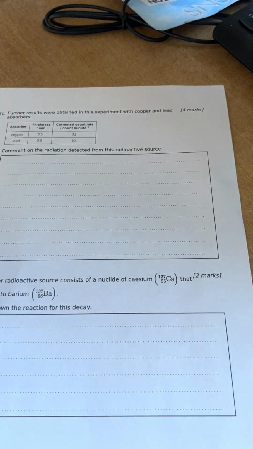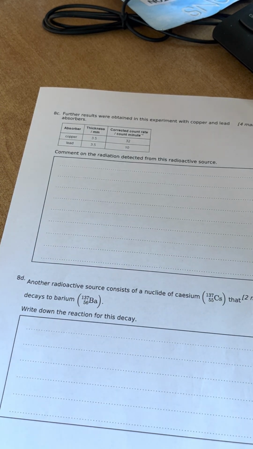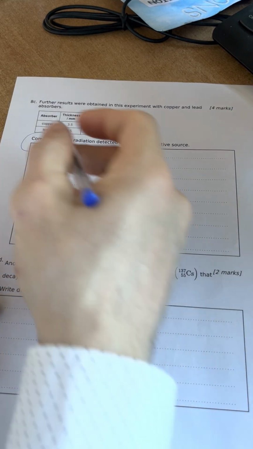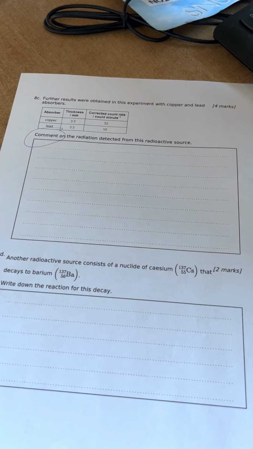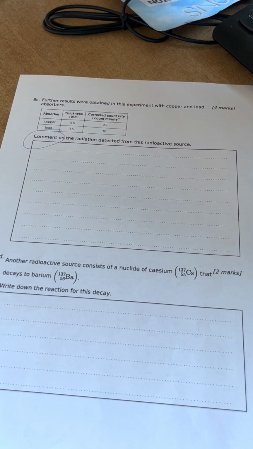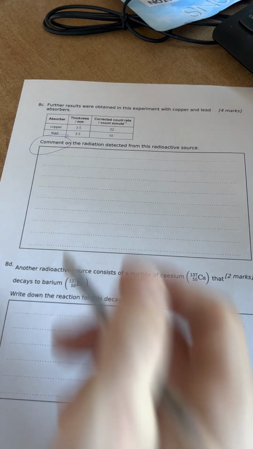We then move on. I know this is a question that caused a few people a challenge, and I think it's possibly around what this point means. So comment means, explain what you've got going on. Apologies, it just appears to have gone blurry. So we know that we've got copper and we've got lead, and it says further results were obtained in this experiment with copper and lead absorbers. Comment on the radiation detected from the radioactive source. So they want you to make a comment about the radiation.